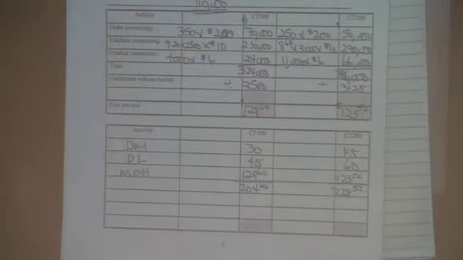Now it says that they want to calculate the selling price if they want to have a 50% markup.